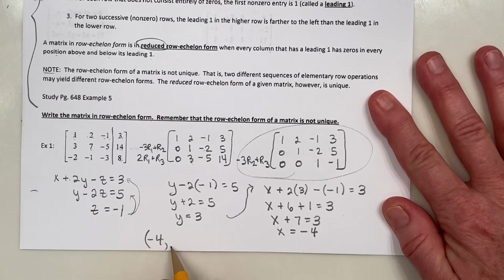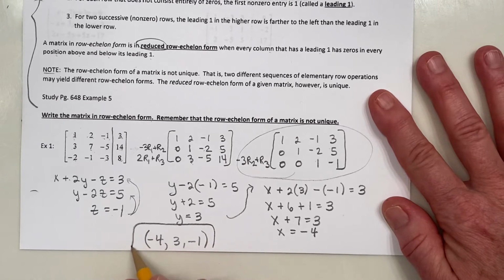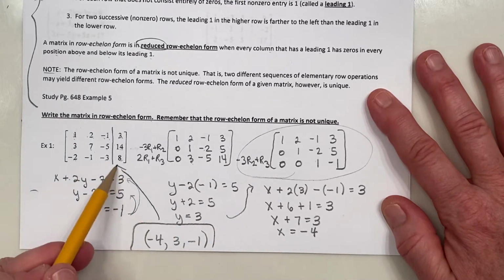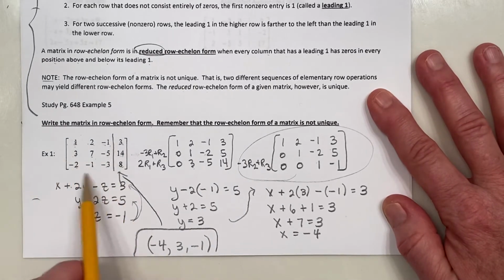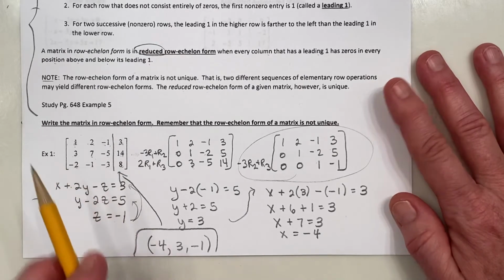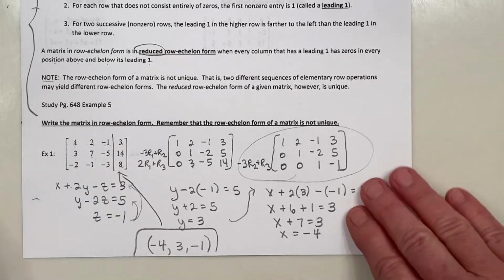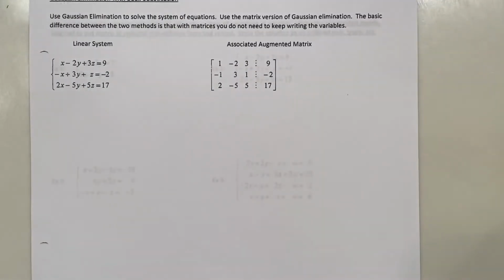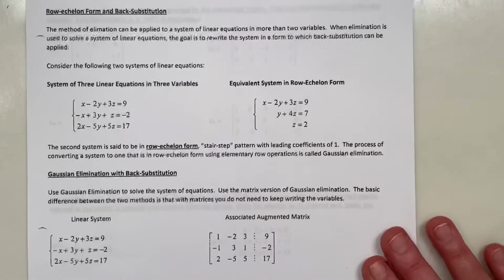So my solution would be -4, 3, and -1. That would be the ordered triple that would satisfy a system of equations that has this augmented matrix. And that's the idea of where we were going to. So finally, putting it all together.